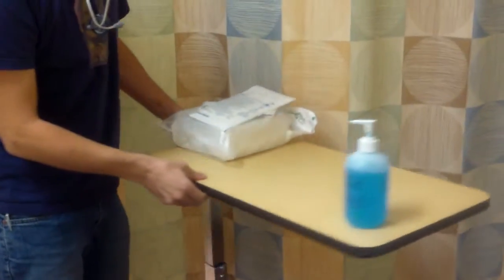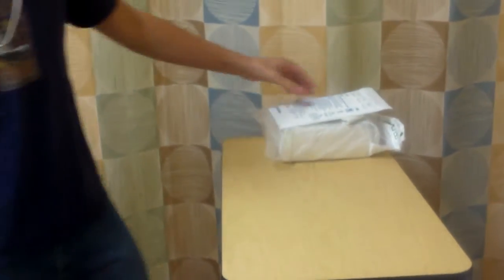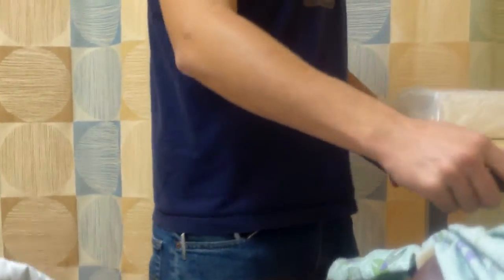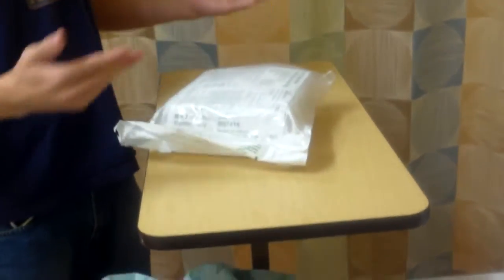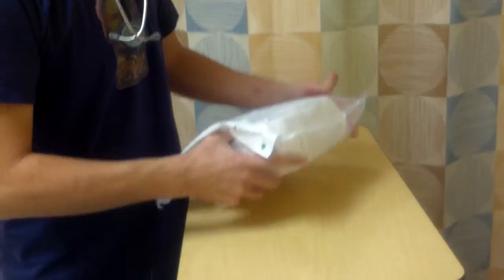Make sure my table's in the right way, so I'll do it this way. Okay. I'm just going to move this here. Next pair of gloves, just in case. And see the table? There we go. So then, my package: expiration date's good. Integrity is good. Open it.